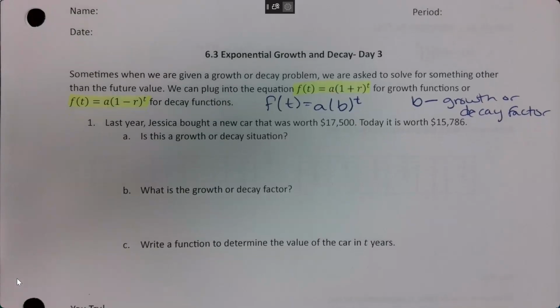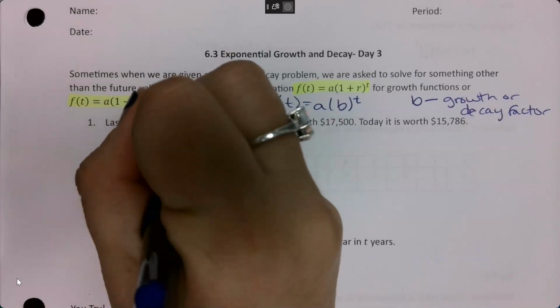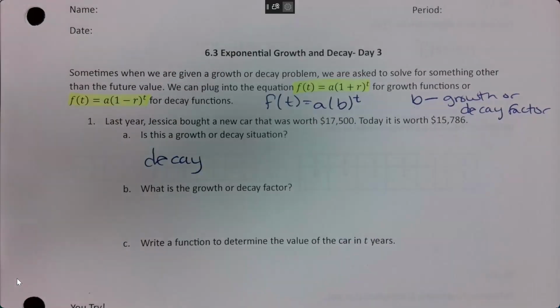Okay, so number 1 says that last year Jessica bought a new car that was worth $17,500. Today it's worth $15,786. So, is this a growth or decay situation? Decay. Why do you say that? The value of the car is going down.